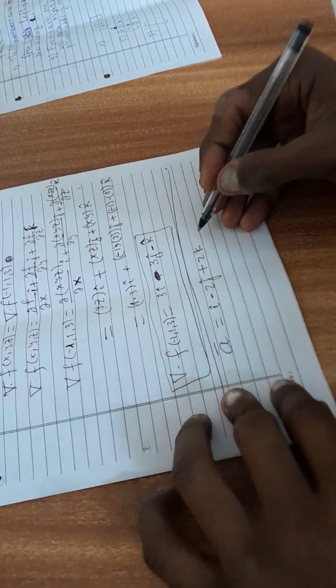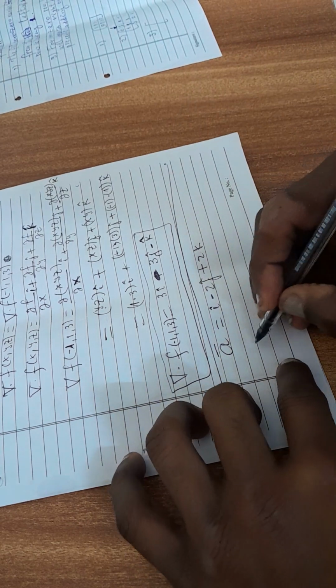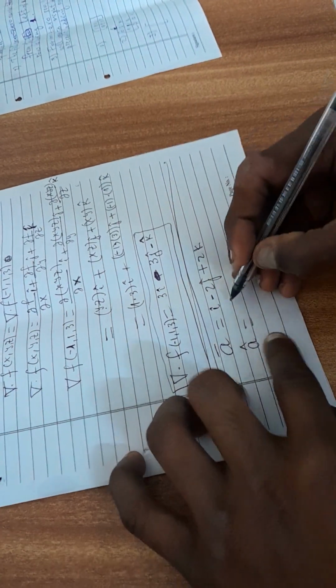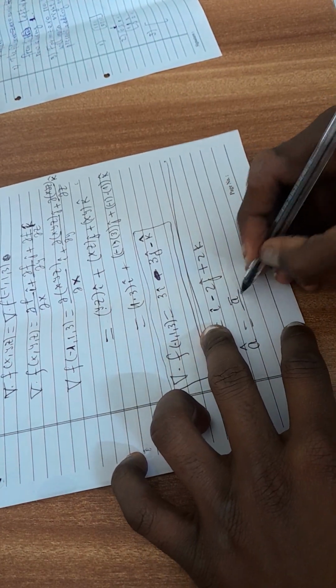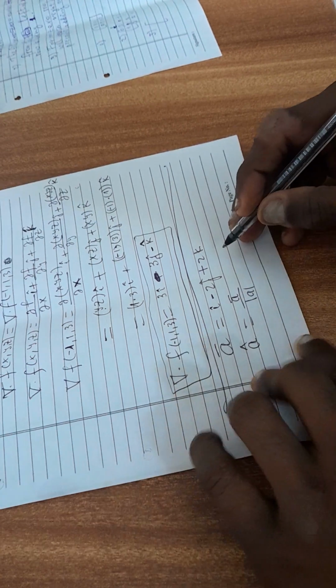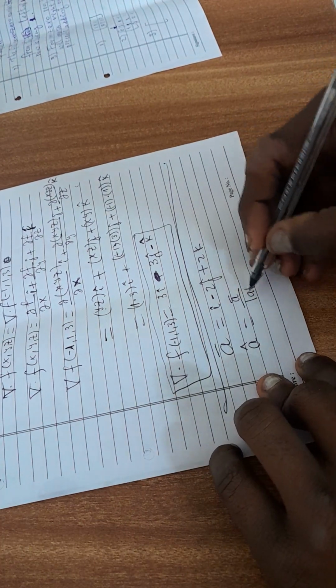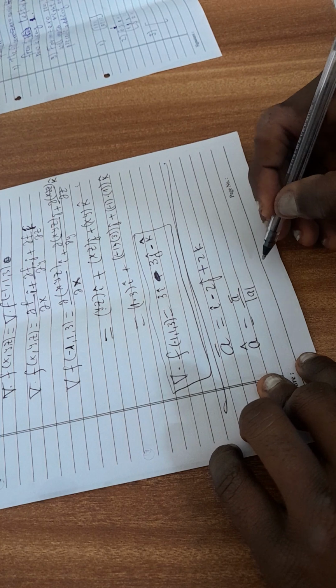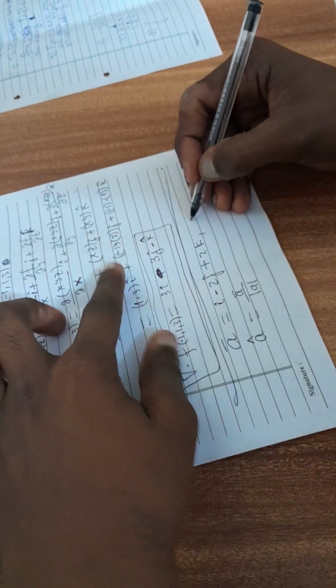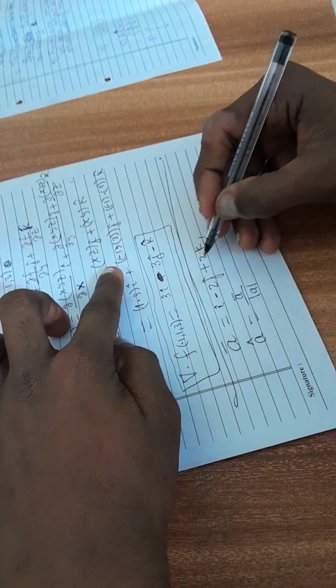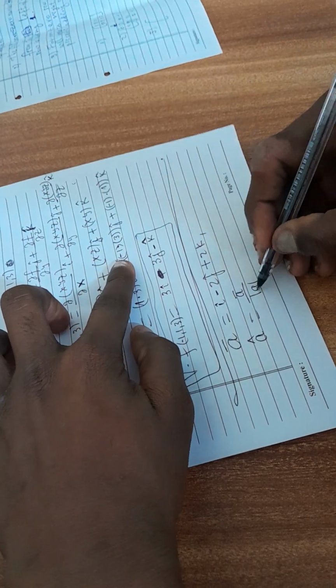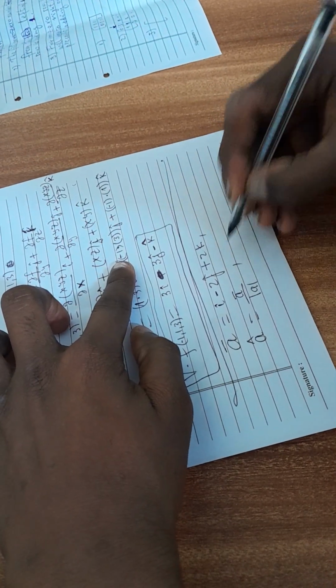This is the vector. Now we want the unit vector. This is A upon the magnitude of this vector. We know what A is, but what is the magnitude of this vector?